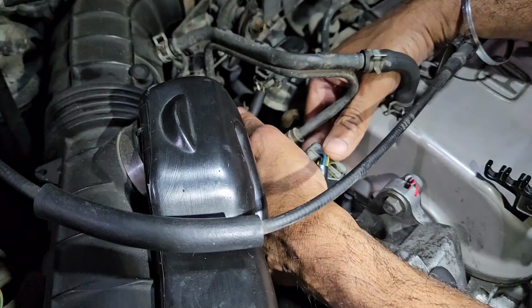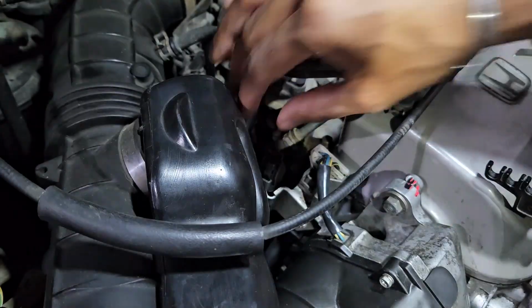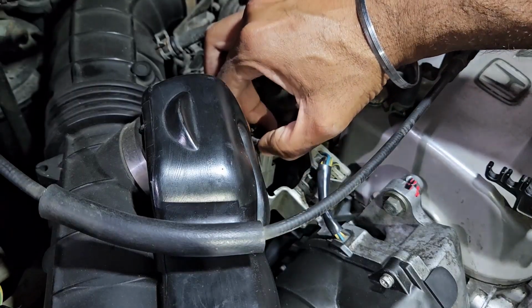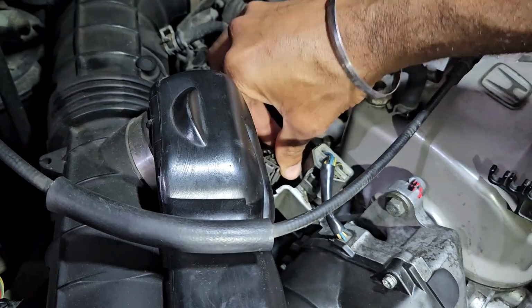If you don't have a torque wrench, I would say maybe go ahead and buy one. And if you don't want to buy it, then I would just tighten them snugly. These are aluminum parts, so you don't want to put all of your strength into tightening them.